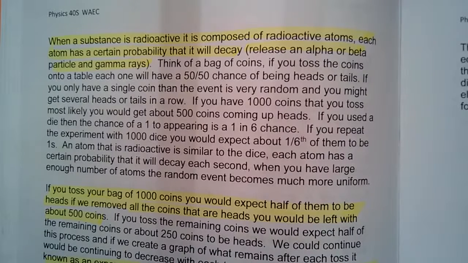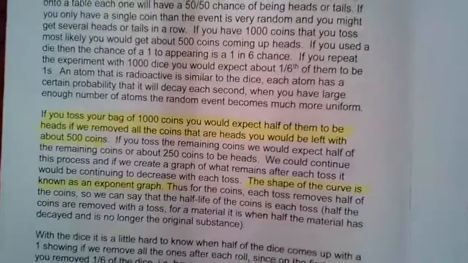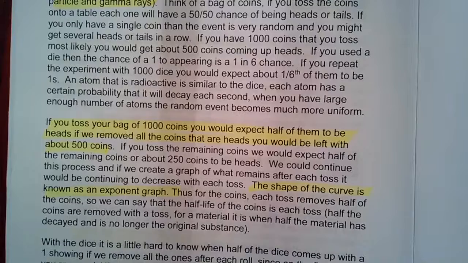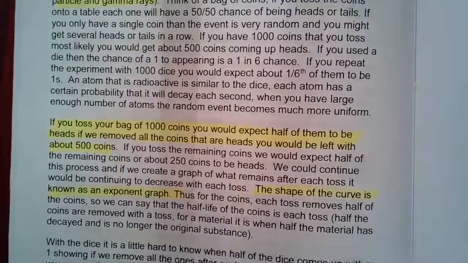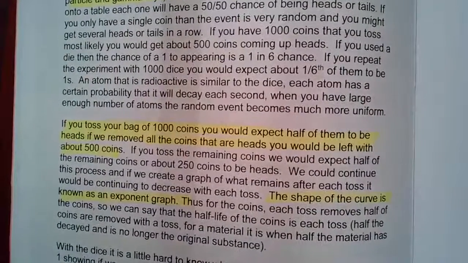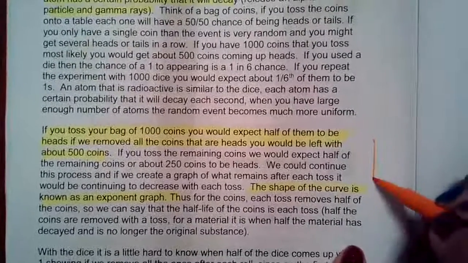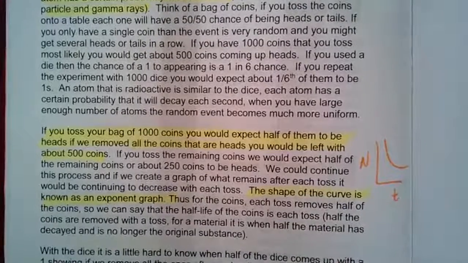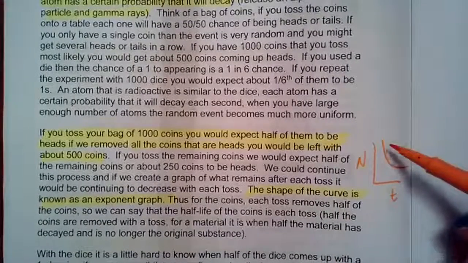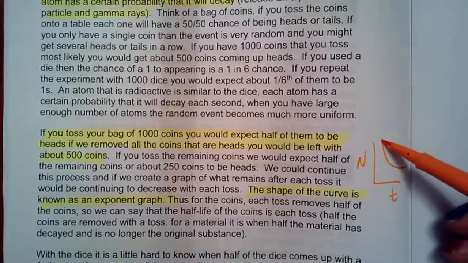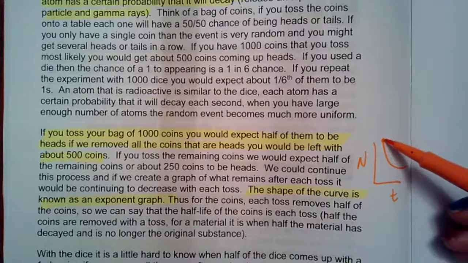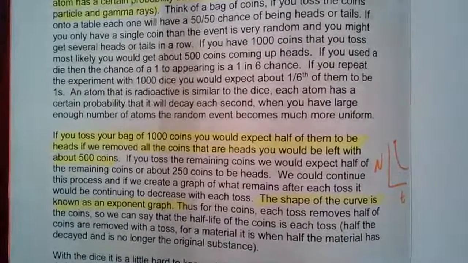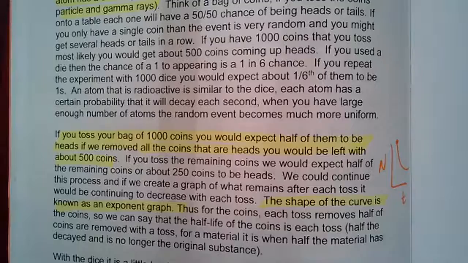If you look at the graph of radioactivity versus time, the shape of the graph is called an exponential graph, or an inverse square, actually, like this. This is the N and this is the time as it passes. As you can see, you start at the beginning with a lot of nuclei, and as it decays, you get less and less over time. So the shape of the curve is actually called an inverse square.